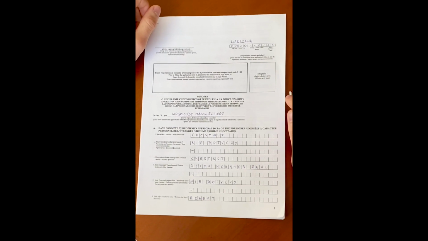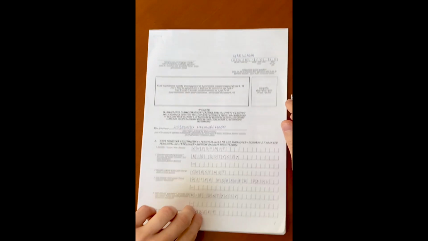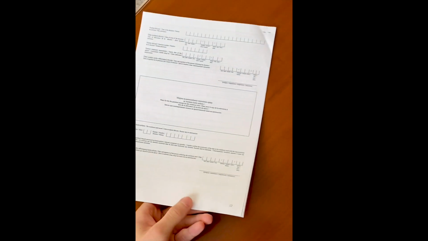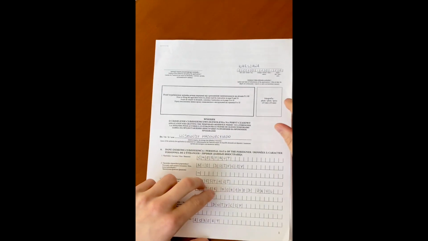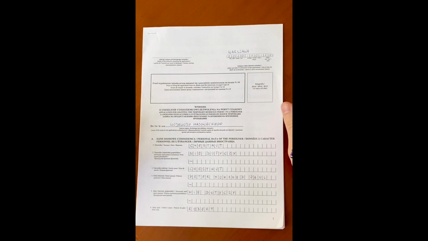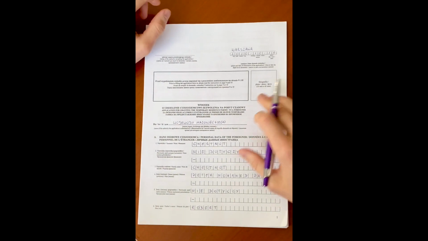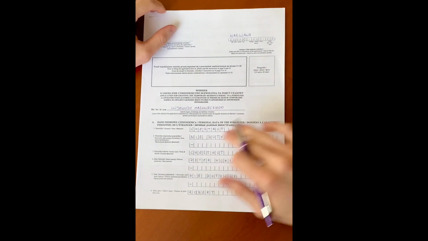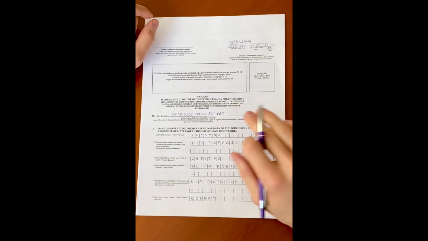So that's the application form. The form should consist of 12 pages, as you see right here. The application form should be filled out in Polish because that's our administrative language. All of the boxes, places right here should be filled out in capital Latin letters.